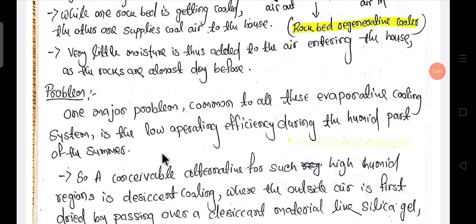When it is peak summer, the humidity level of the surrounding environment increases. At that time, in humid summer, these evaporative systems do not work efficiently.